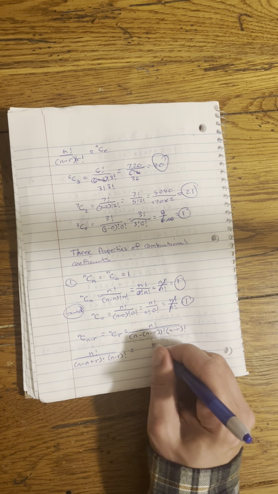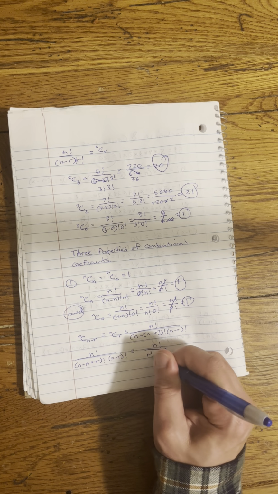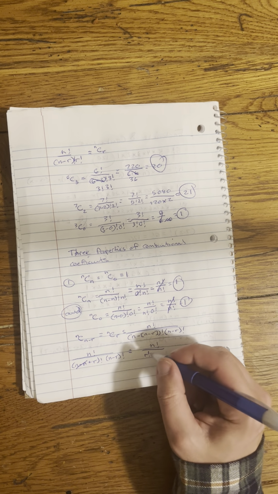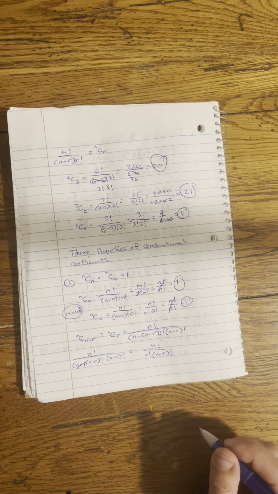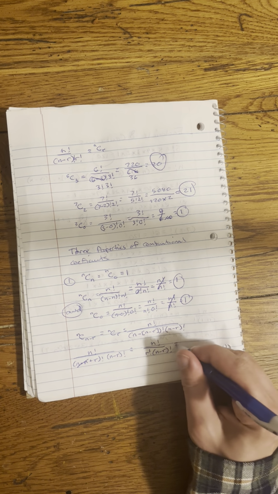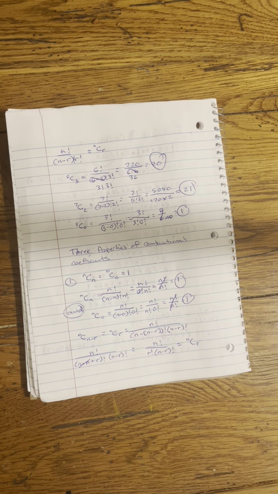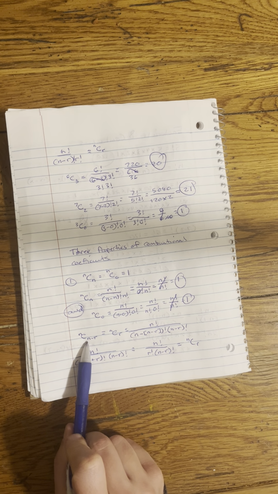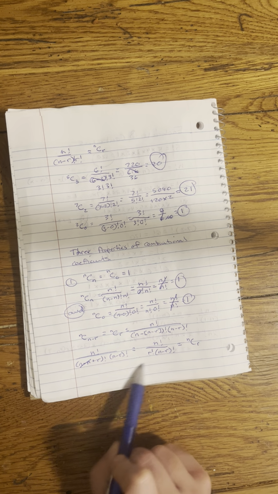And then we break it down even further, n factorial over r factorial, because the two n's cancel. And we have n minus r factorial, and this equals n combination r. So we found that n combination n minus r equals n combination r because the n's down here cancel.